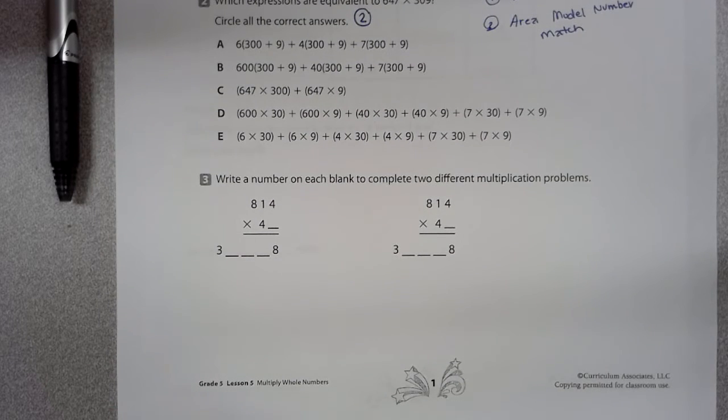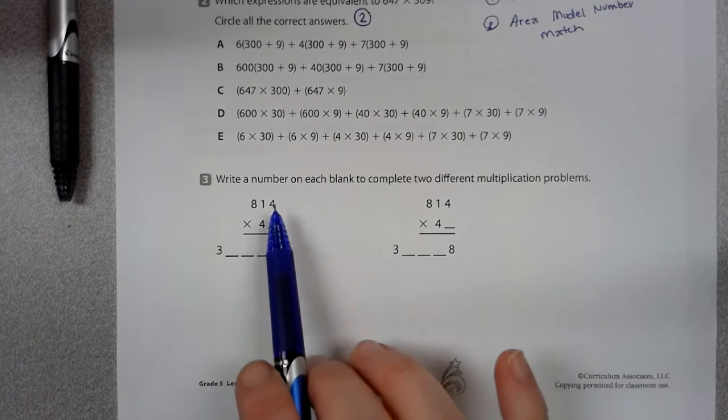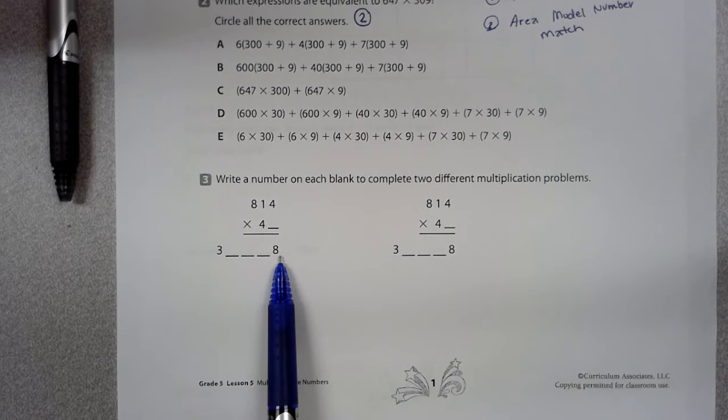Okay, now if you remember from the other day, a few days ago, we did a problem very similar to this. And what we had to do, we had to find 2 different numbers that, when multiplied by 4, give me an 8 at the end. The other time, it was a number multiplied by 4 that gave me a 6. And I knew that 4 times 4 was 16, and 4 times 9 is 36.